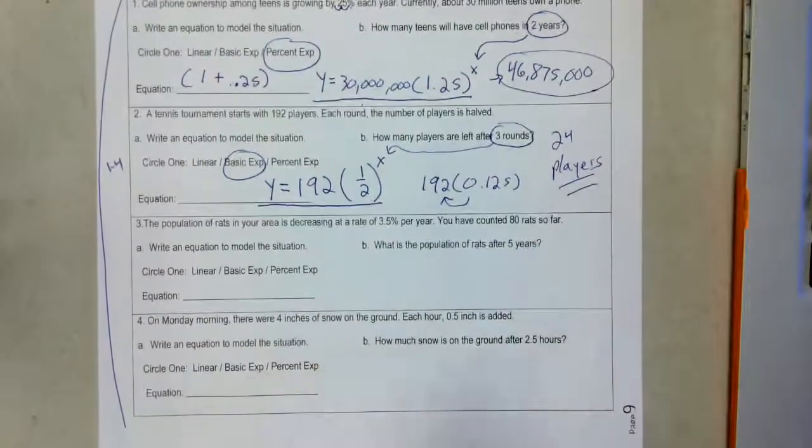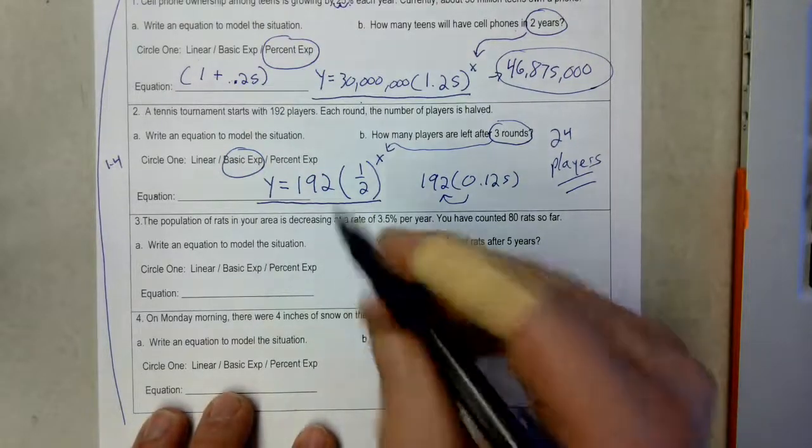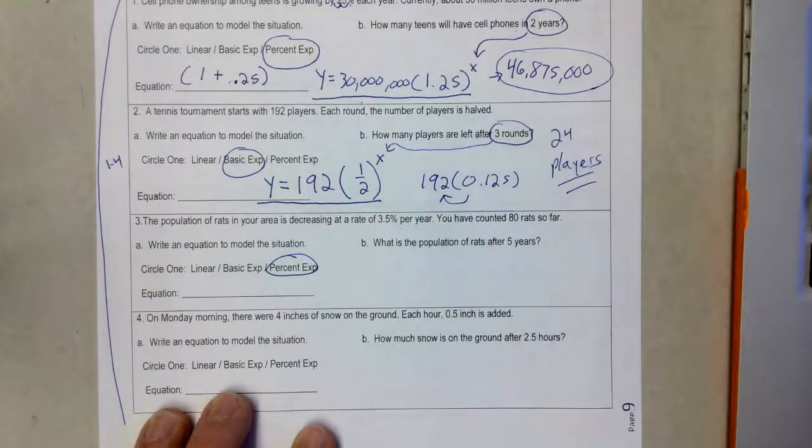Okay, 2 more. The population of rats in your area is decreasing at a rate of 3.5% per year. Good thing they're decreasing. You have counted 80 rats so far. So we're writing an equation to model the situation. Do I have a linear, basic exponential, or percent exponential? Well, because we do have a percent right here, it is a percent exponential.